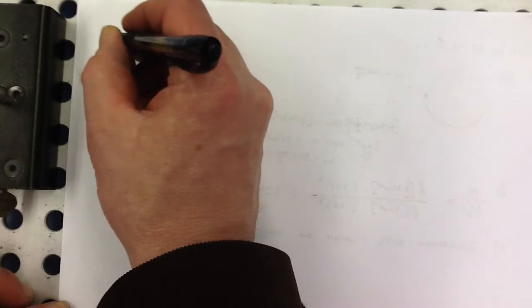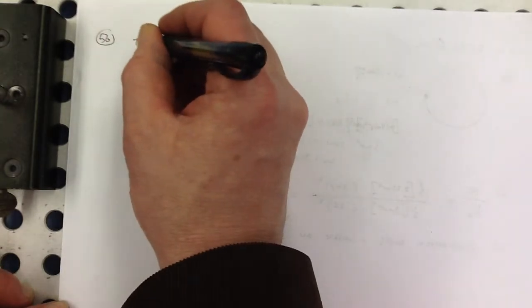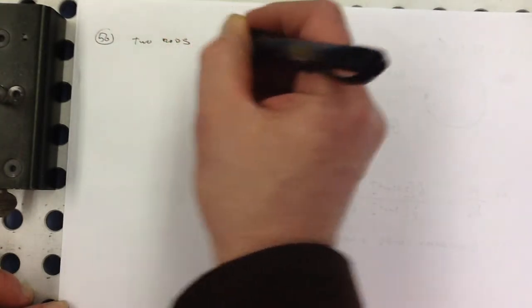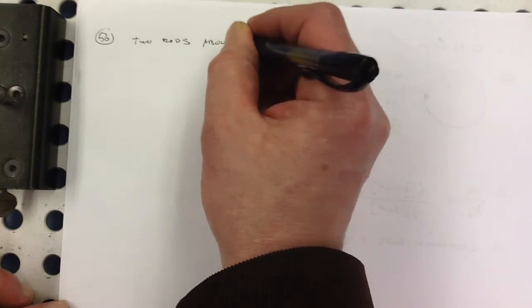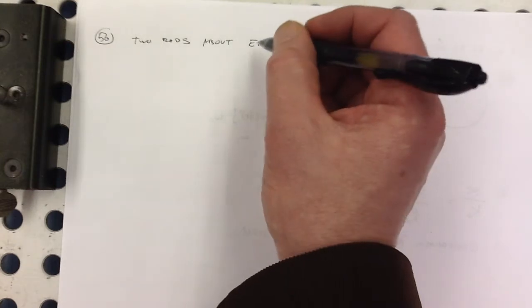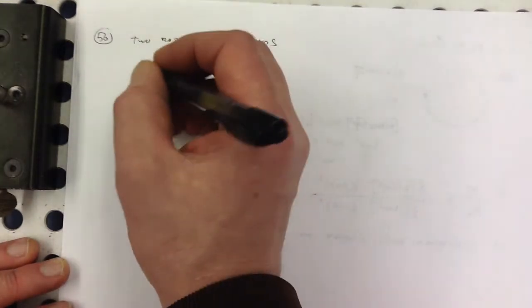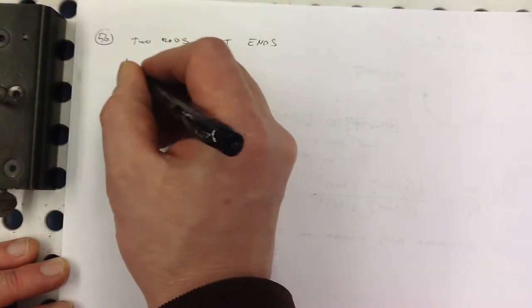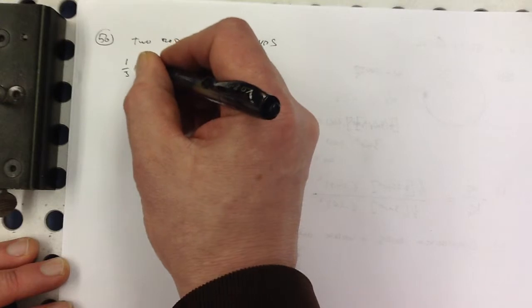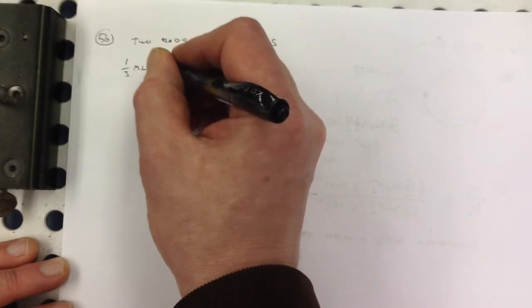So we basically have two rods about their ends. So the rotational inertia of each one of those rods, a rod about its end, is 1/3 m l squared. And I have two of them.